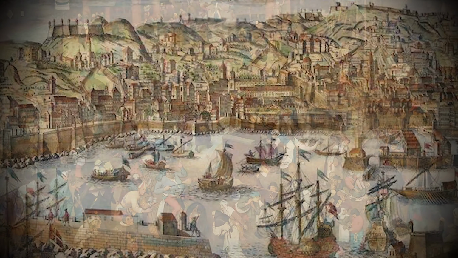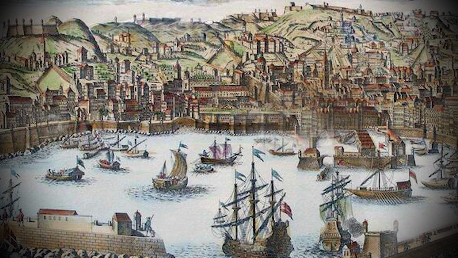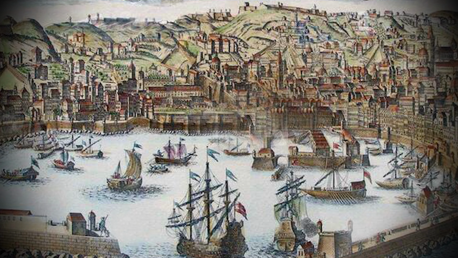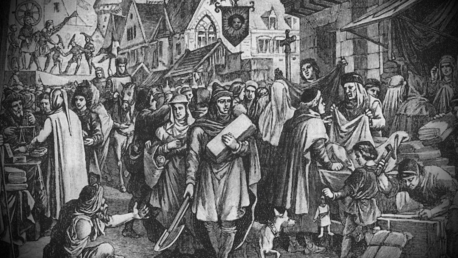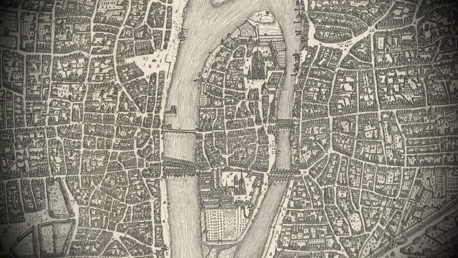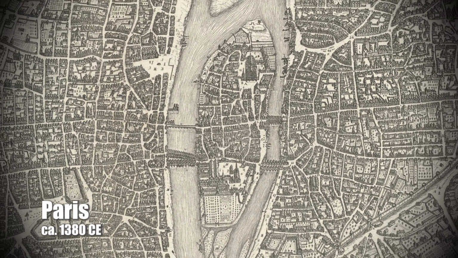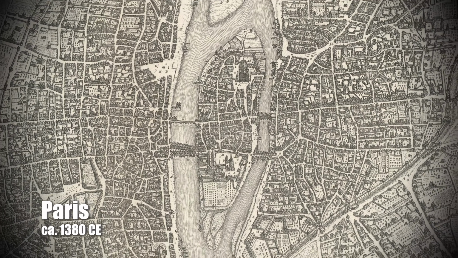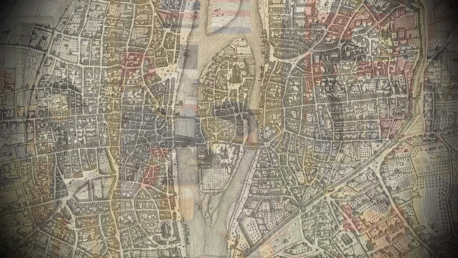European cities had become vibrant trading centers with a growing wealthy urban class, the merchants, or bourgeoisie. Cities like London and Venice had at least 100,000 people living in them by 1300, and Paris, the greatest city of them all, had a population of over 200,000 people by that time.